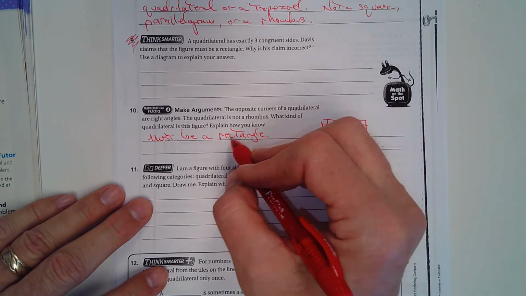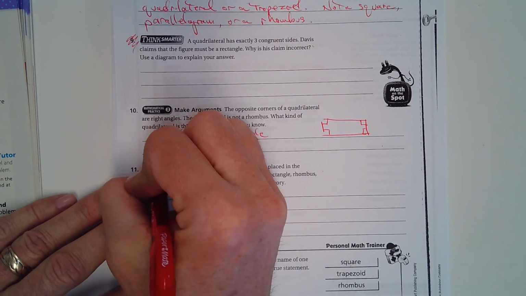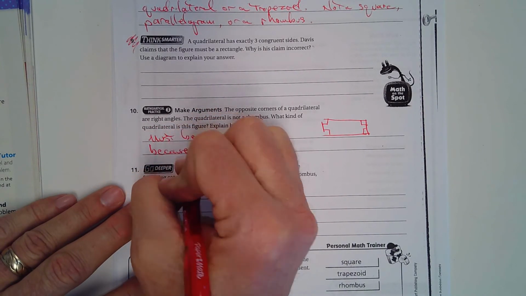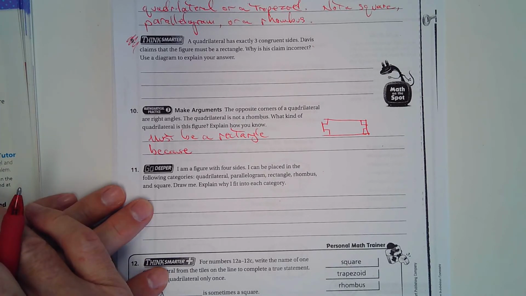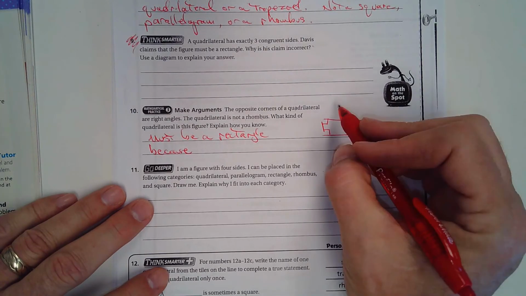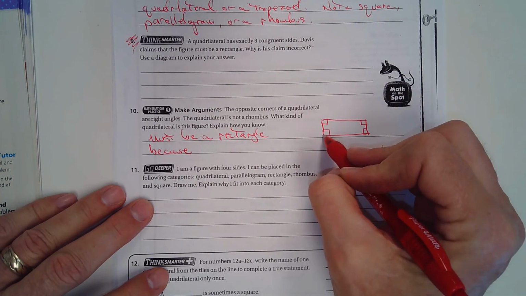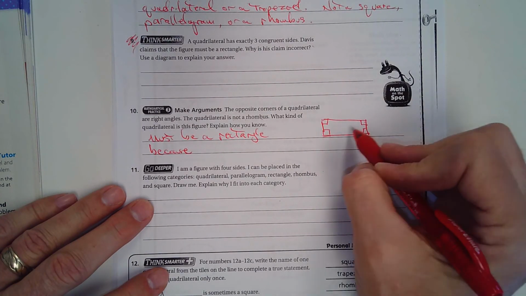Explain how you know. It must be a rectangle because with right angles on opposite corners, the figure must have four right angles. 1, 2, 3, 4.